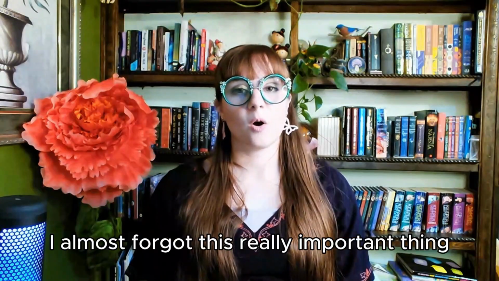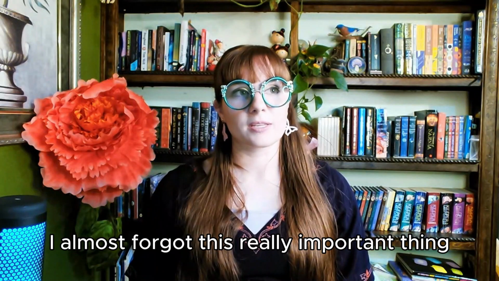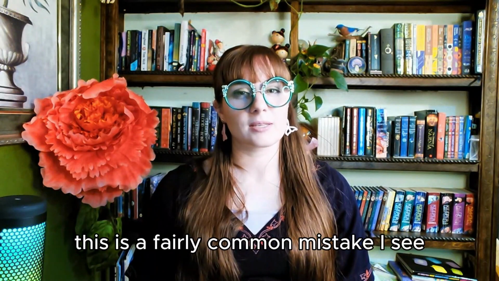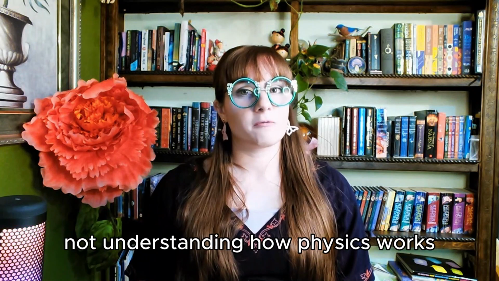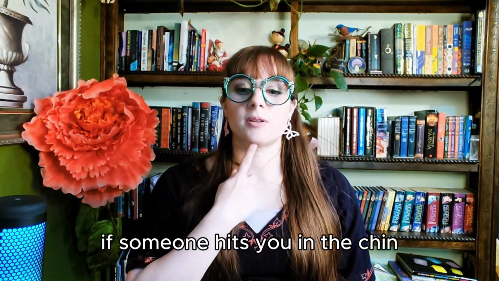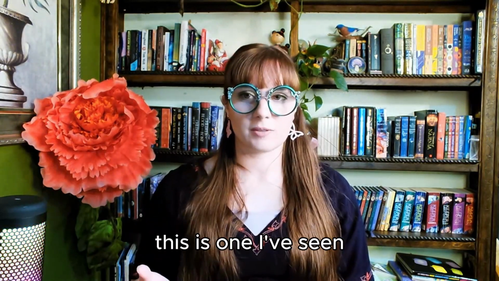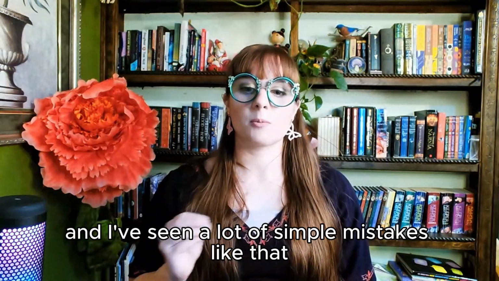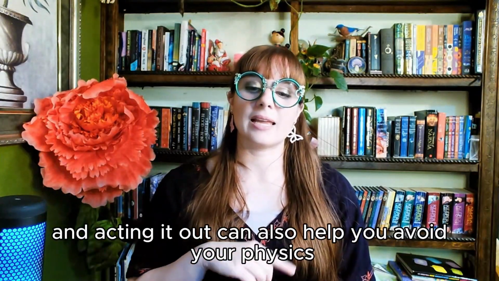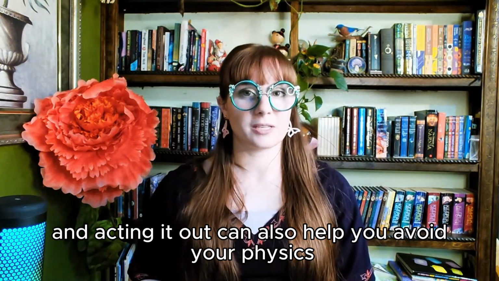Oh, I almost forgot this really important thing. This is a fairly common mistake I see. Not understanding how physics works. If someone hits you in the chin, you're going to go back. You're not going to fall forward. This is one I've seen, and I've seen a lot of simple mistakes like that. And acting it out can also help you avoid your physics mistakes.